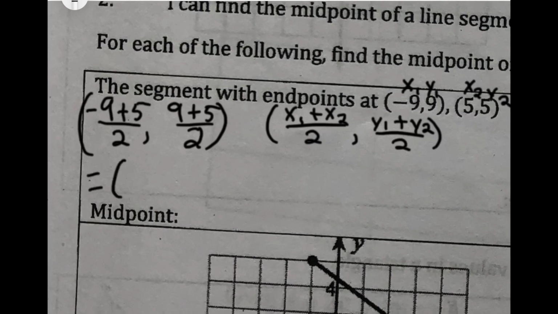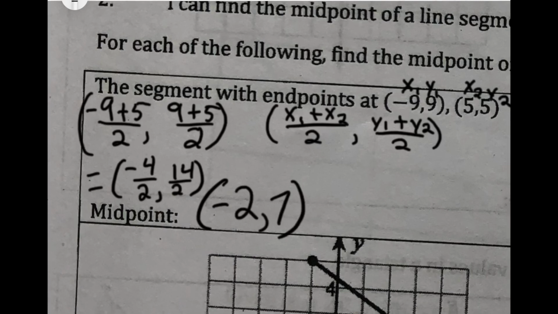Then simplified, we have negative 4 over 2 and 14 over 2. And then lastly, simplified a little bit further, you have negative 2, 7. So that would be our midpoint.